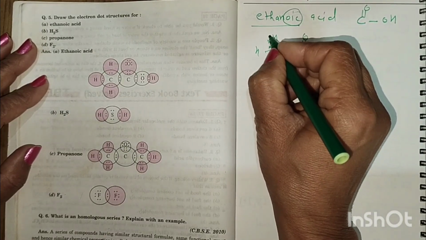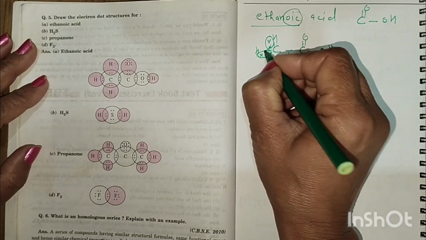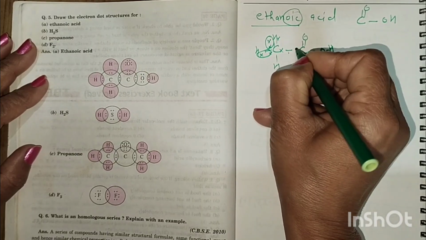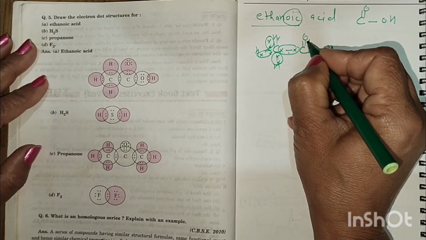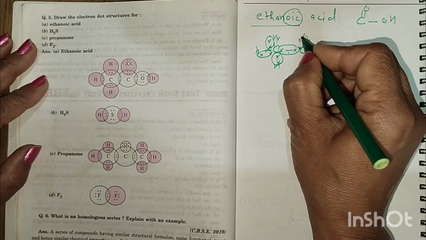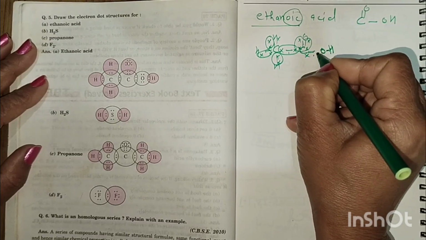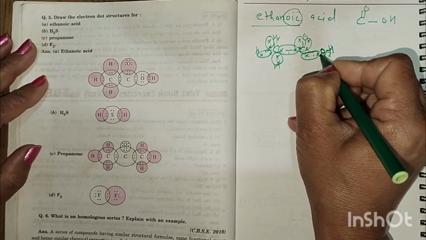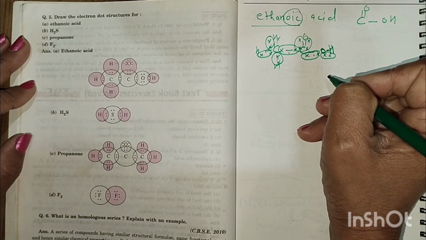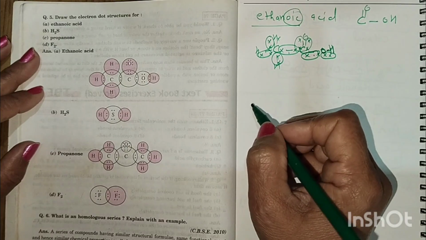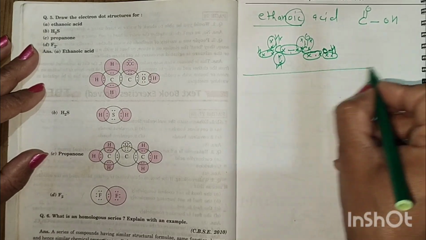Now you will draw the dot structure of this ethanoic acid. This is the electron dot structure of the ethanoic acid. Now next is H2S.